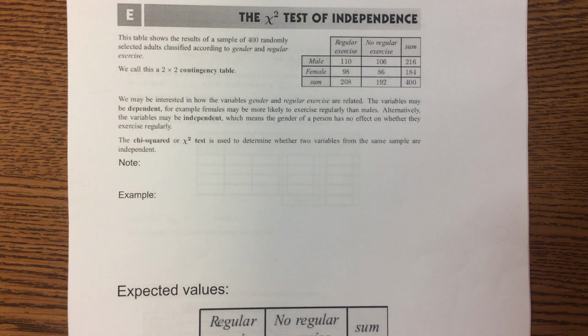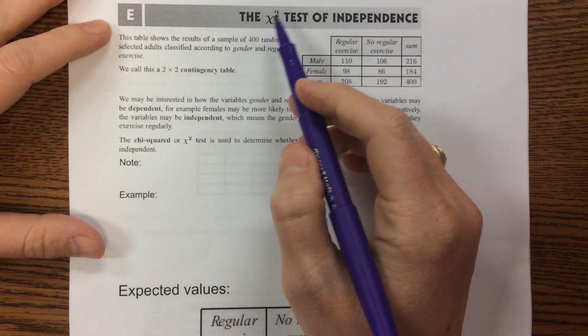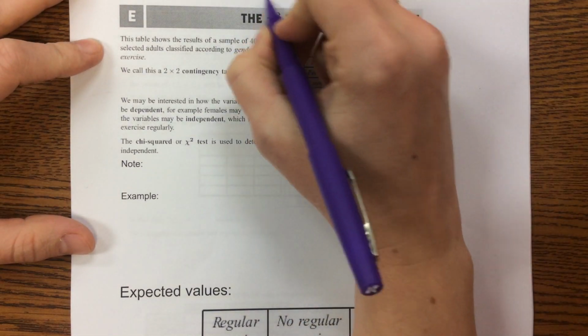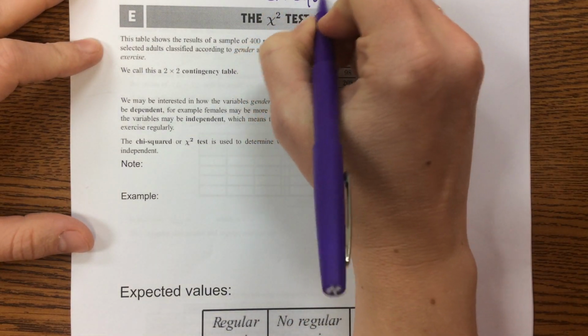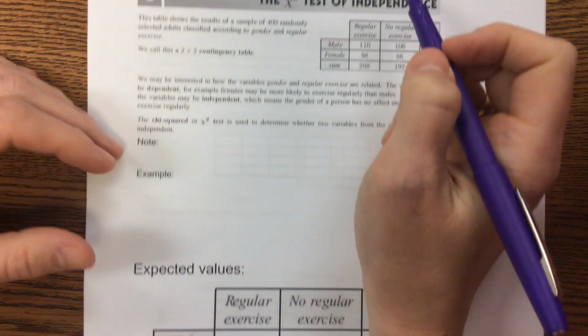In this video, I plan to introduce the concept of the chi-squared test for independence. It looks like X, but it's not. That's the Greek letter chi. We write it as chi-square. It looks like an X, but it's chi.